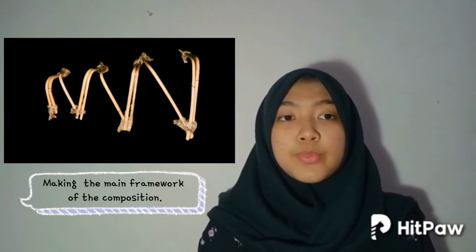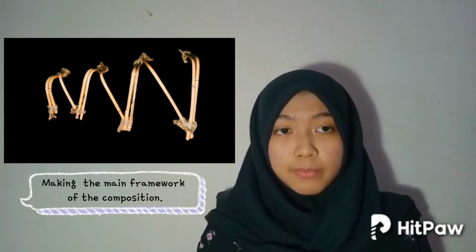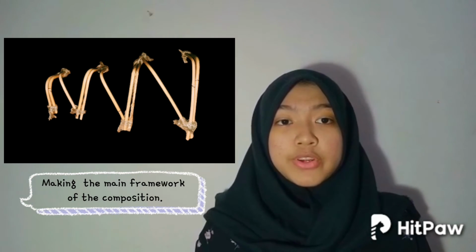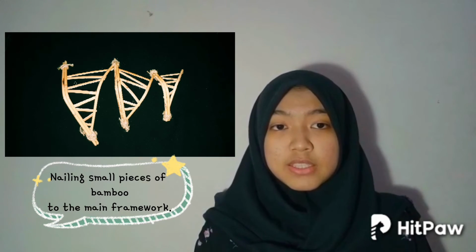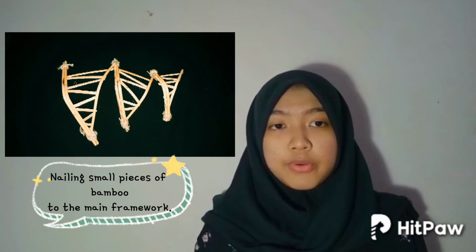The first step is to make the main framework made from bamboo, and it was arranged in order from the smallest until the biggest one. The bamboo was bent and tied. After that, small pieces of bamboo were nailed to the main framework in a zigzag form.